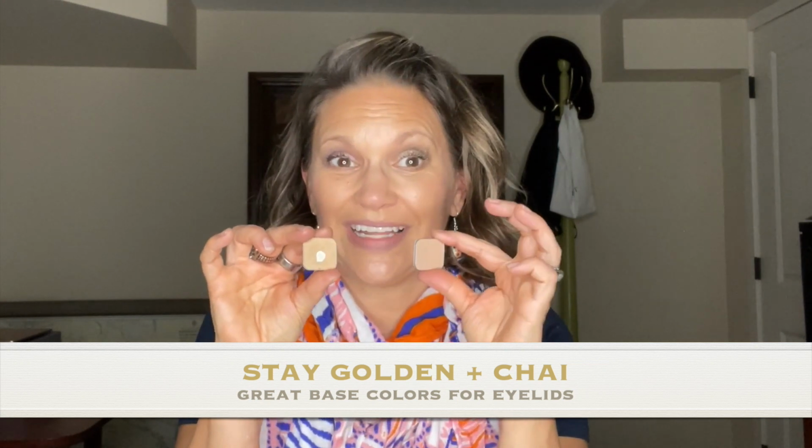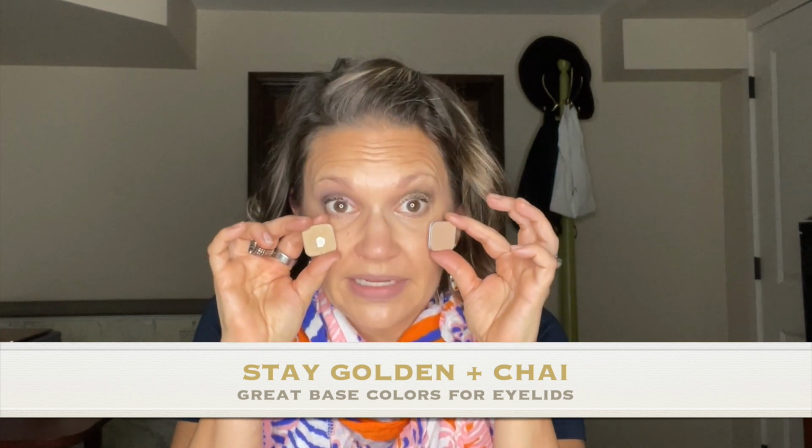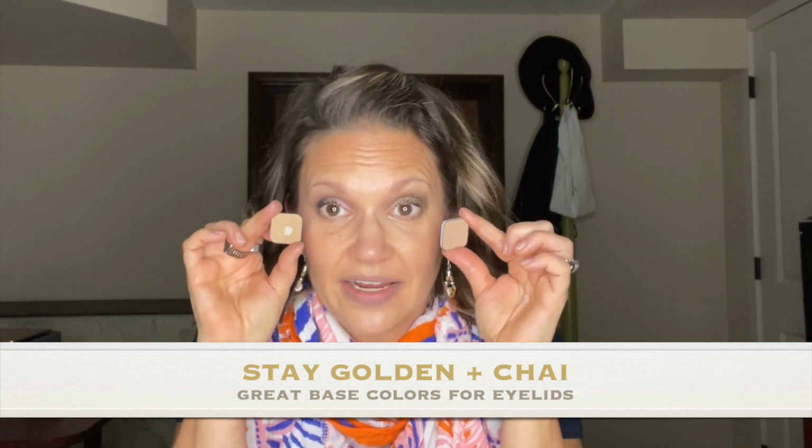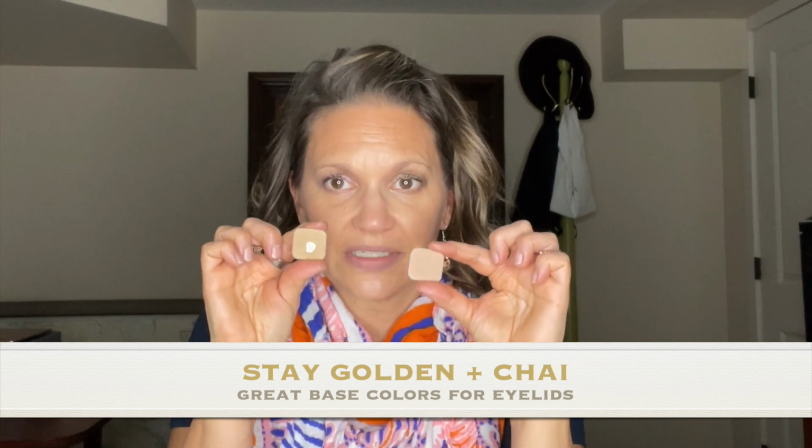Now, in here, there's also Chai and Stay Golden, which I love for base colors for your eyes because these two colors are really good for your first color that you add to your eyes for a lot of people because they neutralize your eyelid.